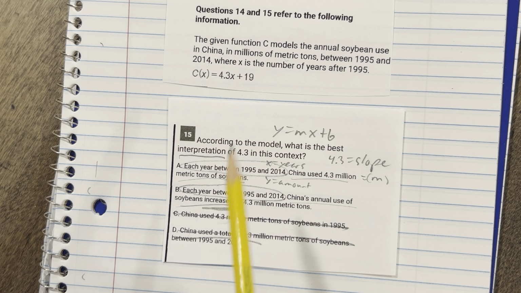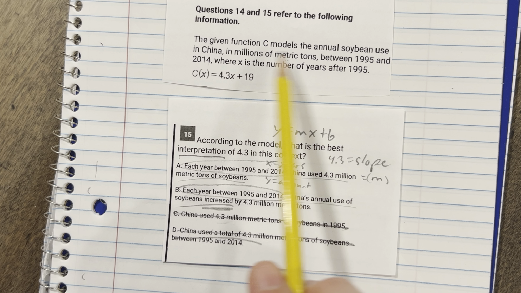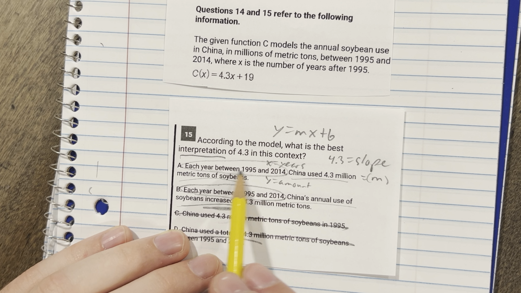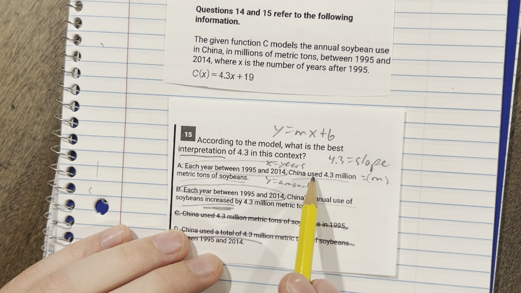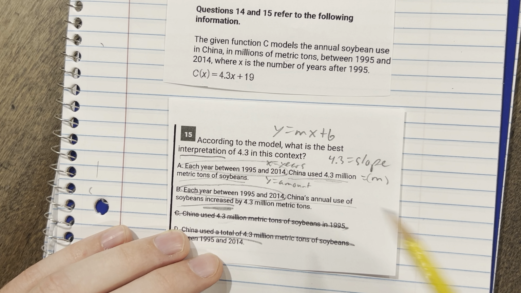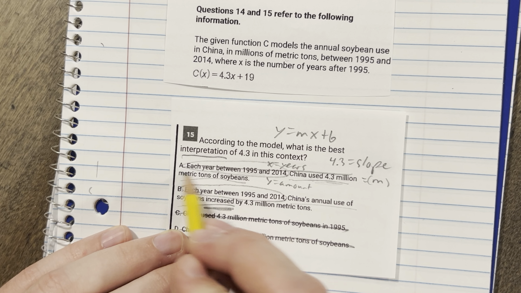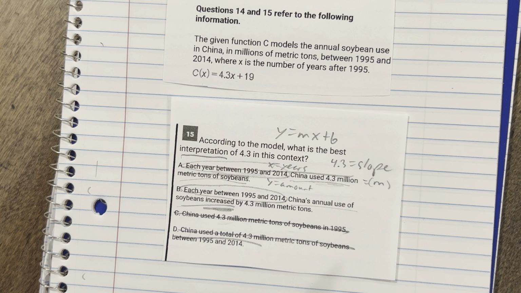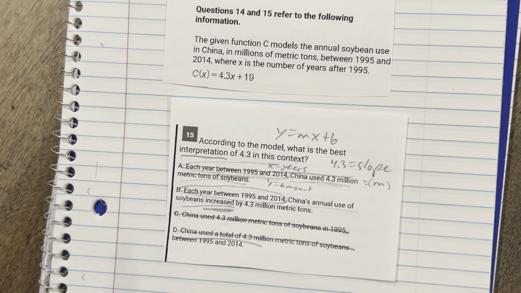Because C, again, just like D, C is the annual soybean use. So because C gives us the number of metric tons used, that can't also be them using 4.3 million, because then this would give us some answer that's different than C, right? So in C and this 4.3 value, our slope would be the same thing. We know that's not the case, so it can't be A. And we see that our example that we were thinking about earlier, where we have 19 years times our 4.3 blocks we get increased each time. That makes sense, right?